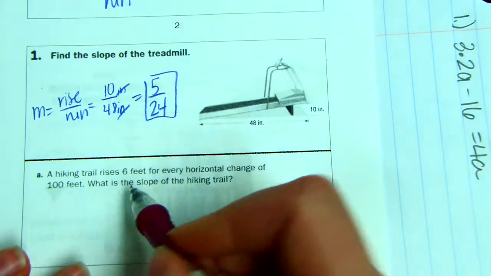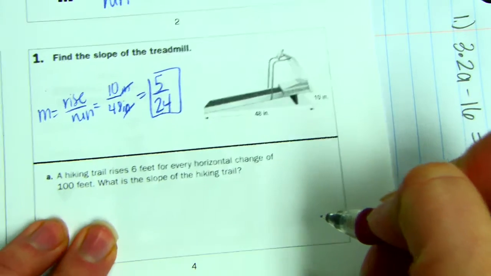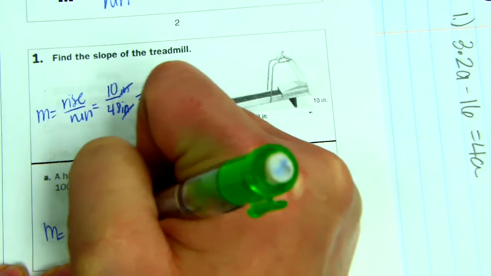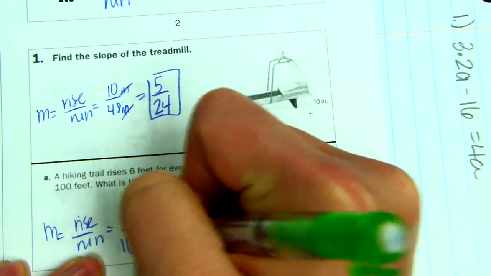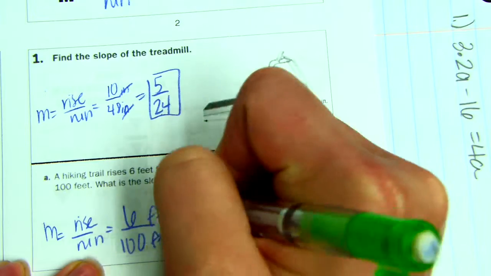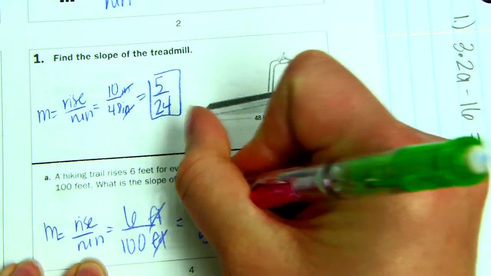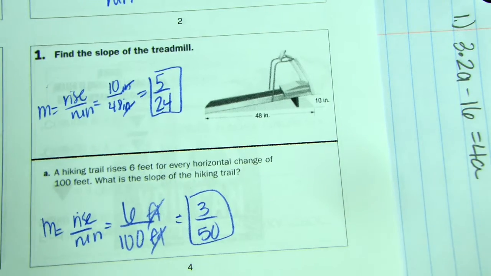Letter A, hiking trail rises 6 feet for every horizontal of 100 feet. What is the slope? So M is rise over run. So it rises, it says 6 feet over 100 feet. Those both are even, so we can take out a 2. We get positive 3 over 50. And so just so you know, the closer that number is to 1, the steeper it will be.